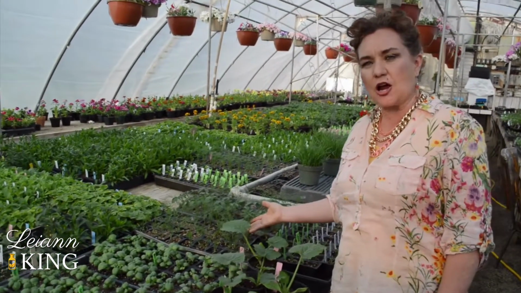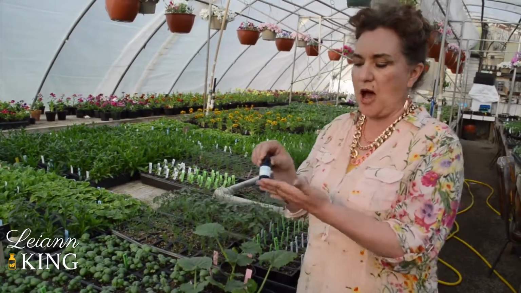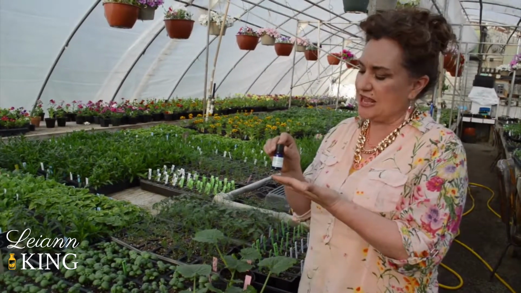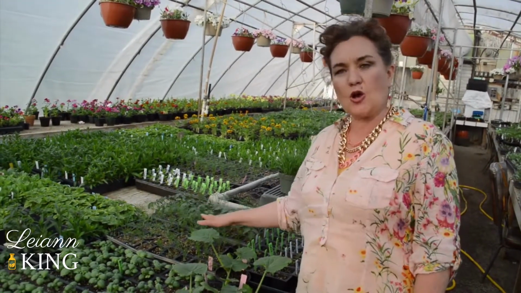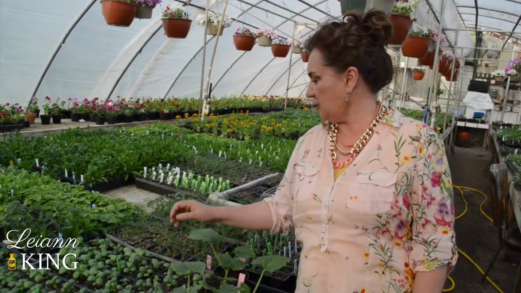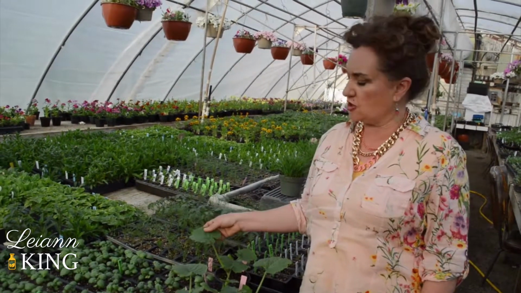I want you to start becoming familiar with the plants that come in your little bottles. You will learn to appreciate these so much more if you will start to get to know them. Grow some dill in your garden. Grow some basil in your garden. Get to know these plants, and you'll appreciate those oils so much more.